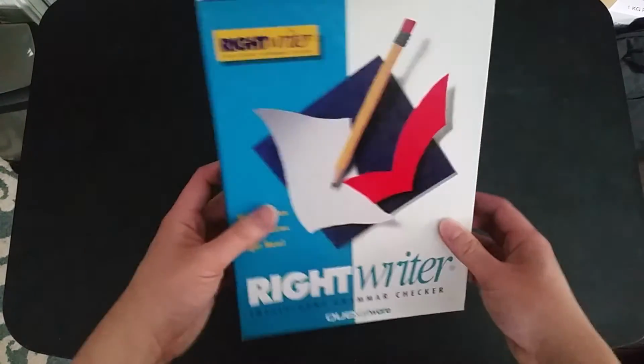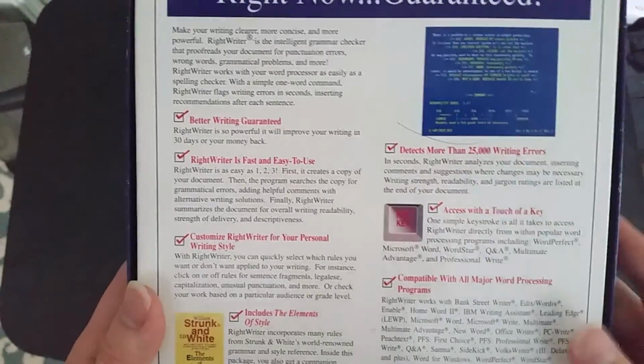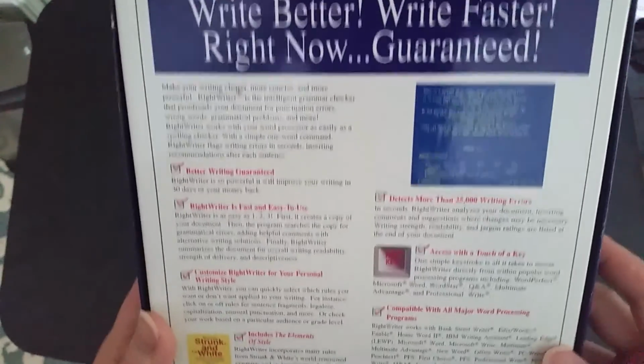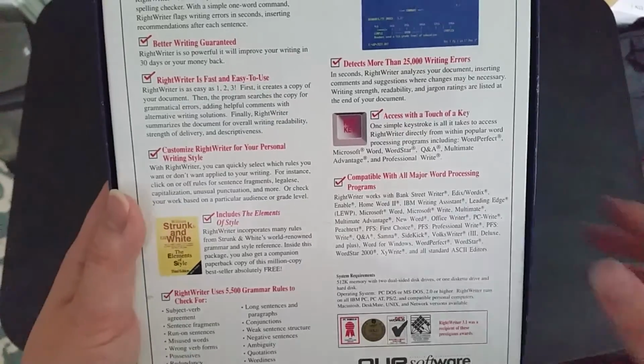That's the entire box. Here's the back. Ooh, camera does not want to focus. There we go. And brush the hair off that. There we go. Oh, no, it's still there.